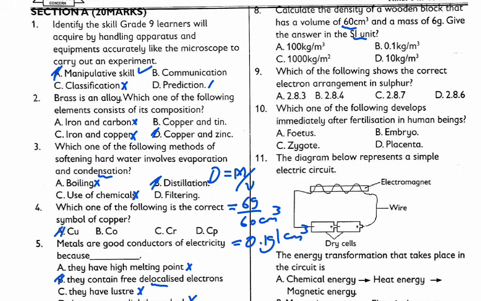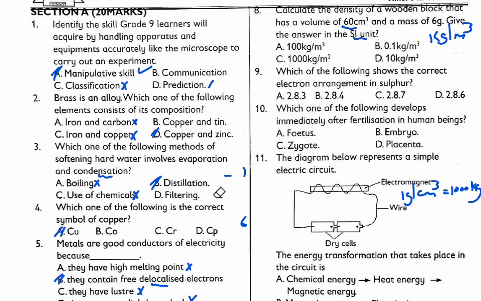So the SI unit for density is kilogram per cubic meter, symbol kg per m cubed. So we're going to convert this into kilogram per cubic meter. We know that 1 gram per cubic centimeter is equals to 1,000 kilograms per cubic meter. The space is very small, so sorry for that.